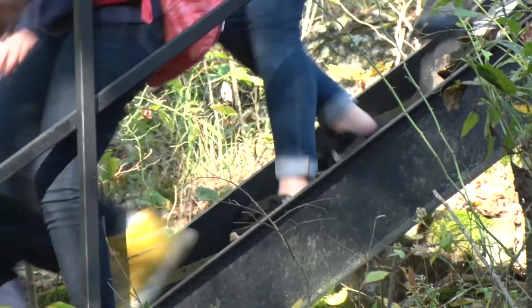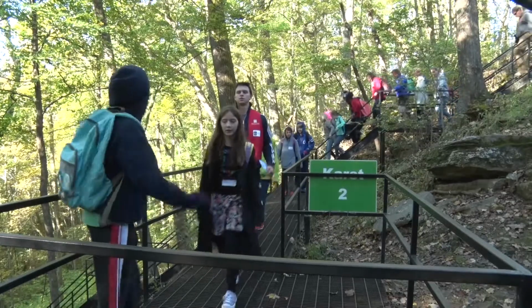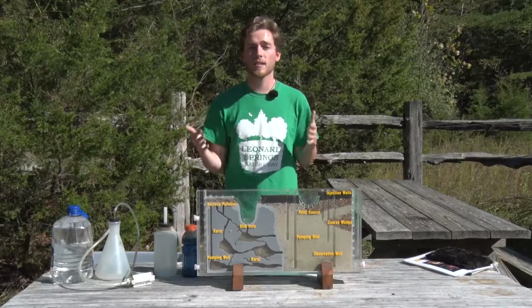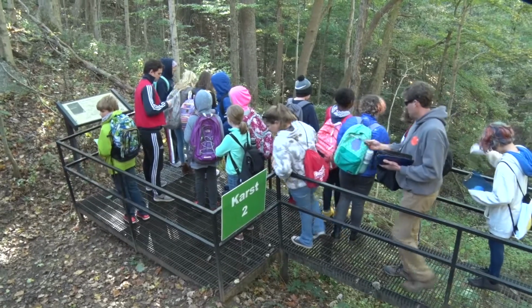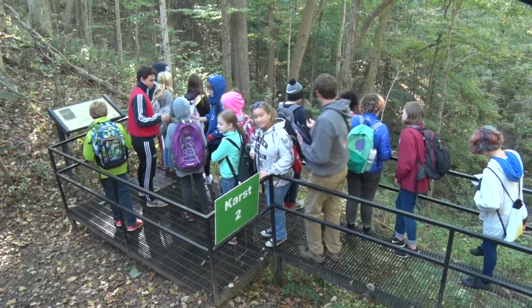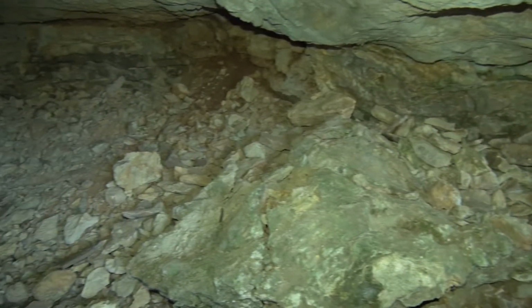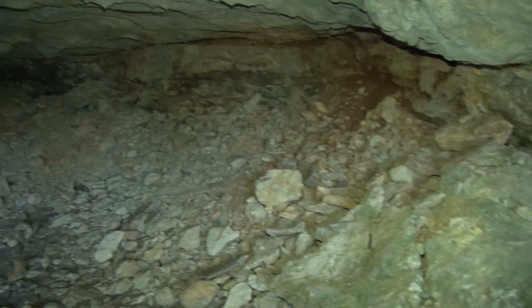When they rotate, the other person will have Karst 2. You will go down to the first platform to the cave. You will set up on the outside of the cave, and the students will be in the boardwalk area. Before the students get there, you're going to want to go into the cave to make sure that there is no trash on the ground and no objects that can be disturbed.